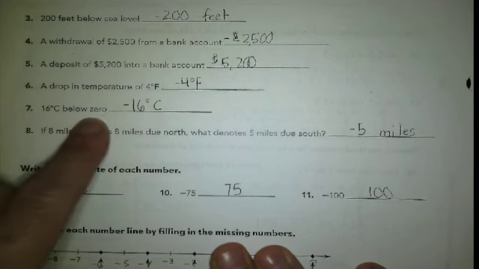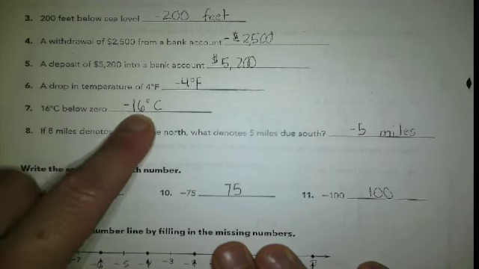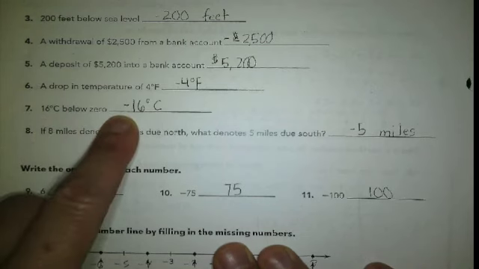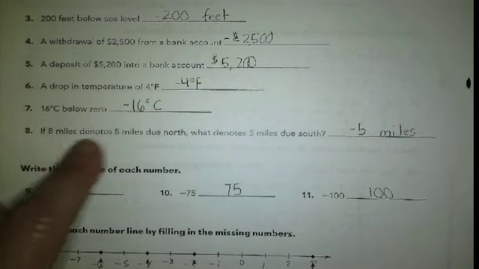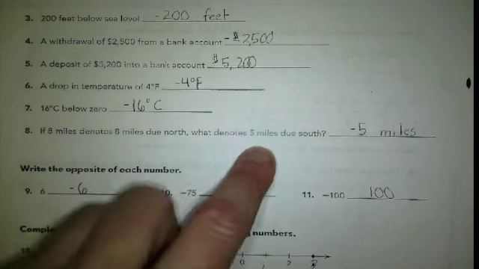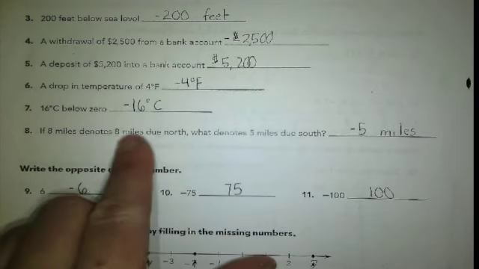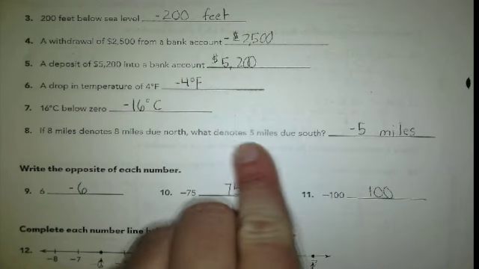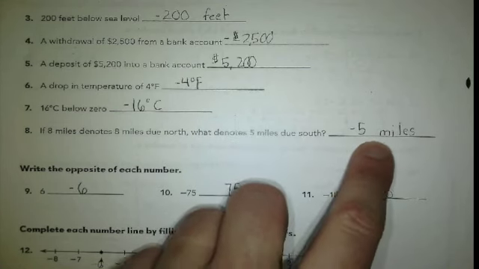16 degrees below zero, so it's a negative 16 degrees. I put degrees Celsius because that's what it was labeled here. Below is the keyword for negative. If 8 miles denotes 8 miles due north, and what denotes 5 miles due south, so north is going 8 being positive, so south would be going negative. So they want you to go 5 miles south, so you put negative 5 miles.